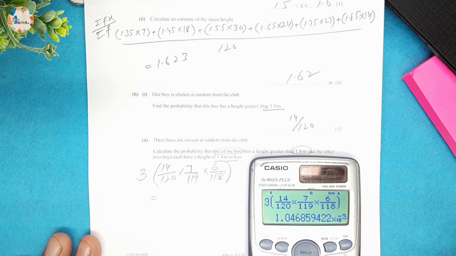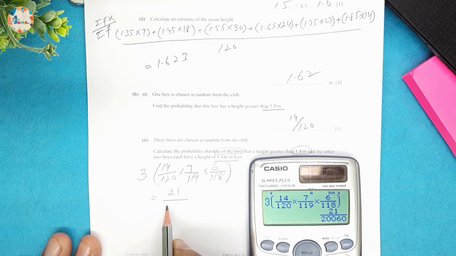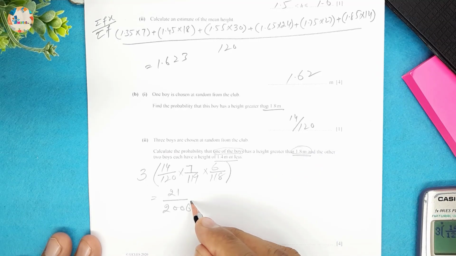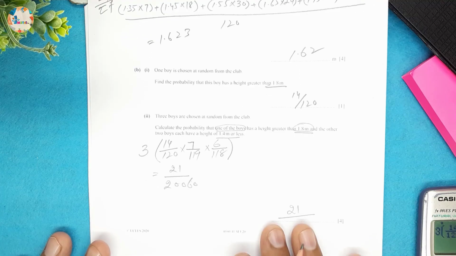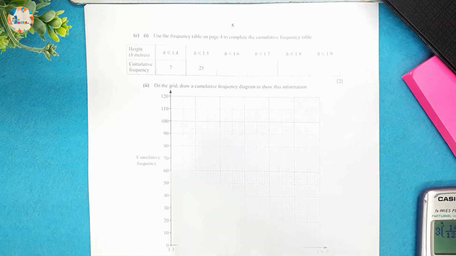If we change it to decimal it will give a long value, but we do not need to change into decimal. We keep it in fraction format, so 21 over 20060 will be our final answer.